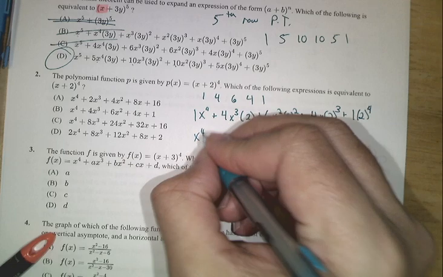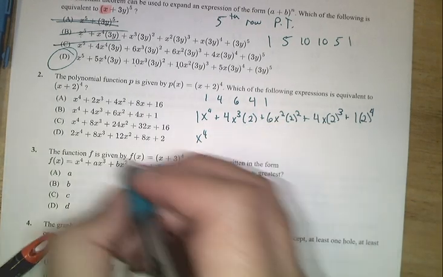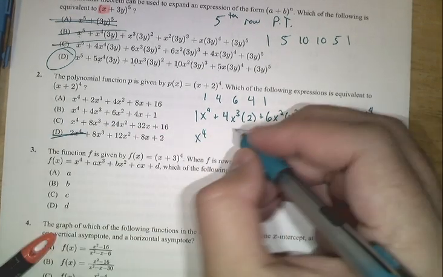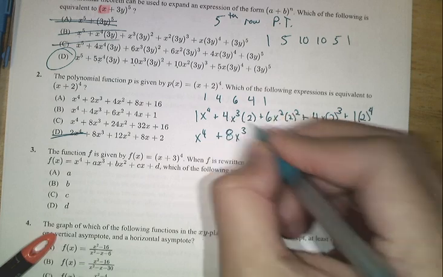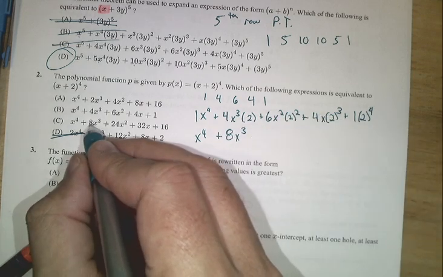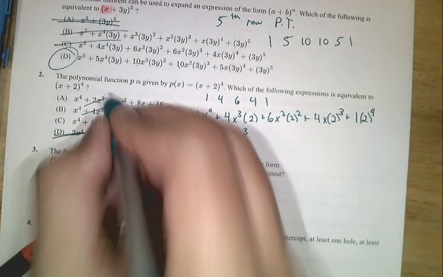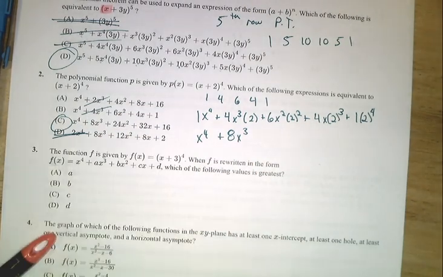So x to the fourth is my first term, so it can't be this guy. My next term should be 8x to the third. 2 times 4 is 8, so that one's fine. This one's not good. This one's not good. So that only leaves C.